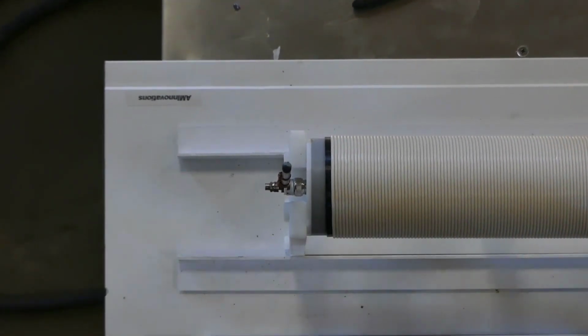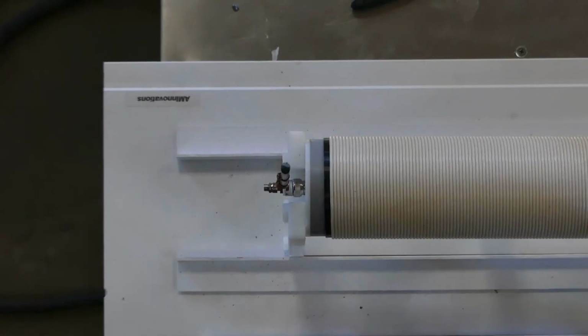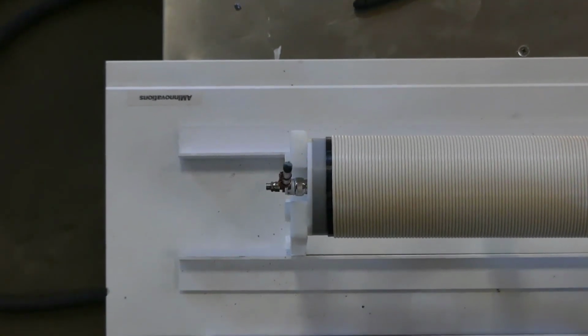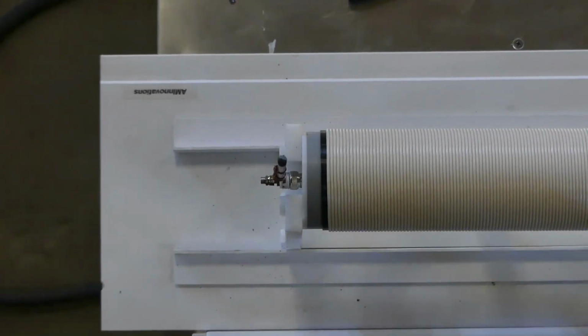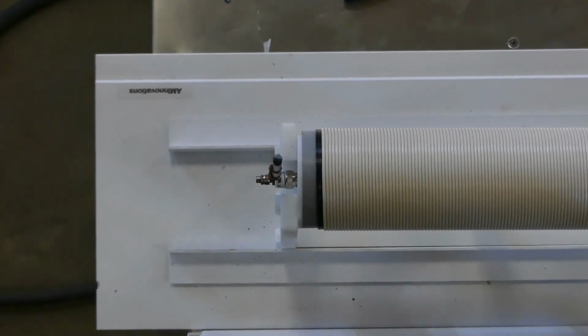Yeah, you want it on a very sharp point. And we can put the other electrode in there. Let's give that a try. Okay, give it a stop. Just let that cool for a little bit, and then I'll change the electrode tip.